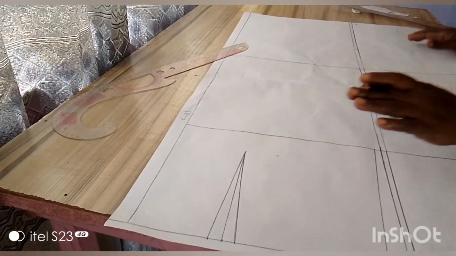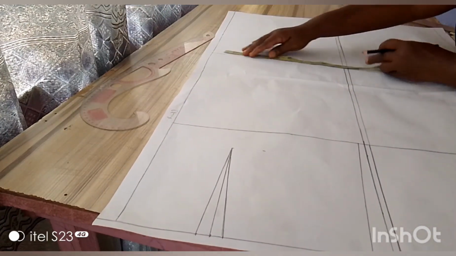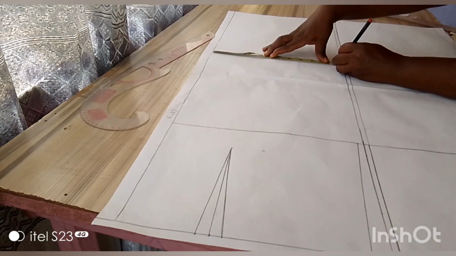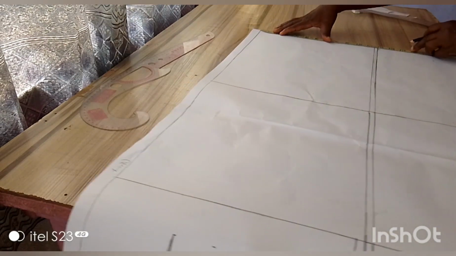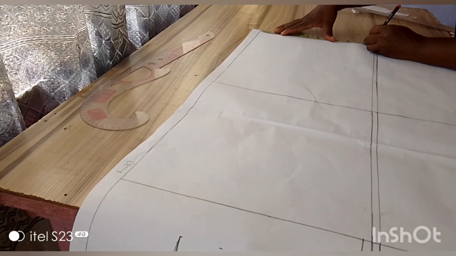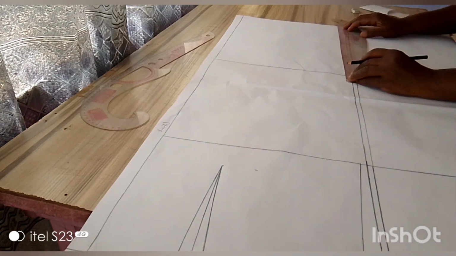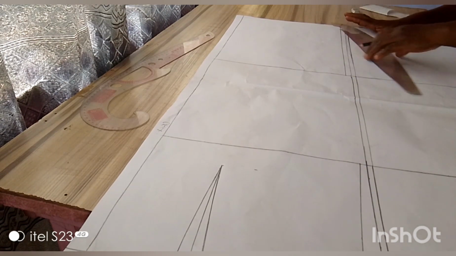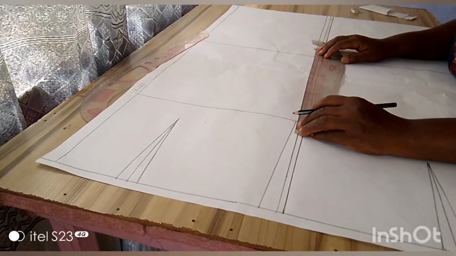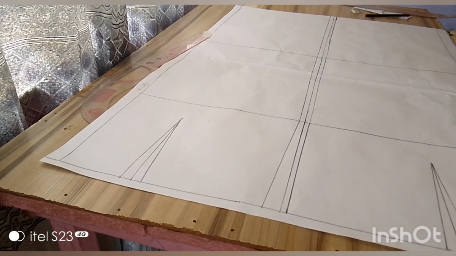So this one is a basic skirt. Whatever you have on your hip line is the same thing you are going to have on your knee line, which is 11 inches. Then you place the same 11 inches on your skirt length. Then you are going to connect it straight up. I'm going to do all the connections like so. So that is that about our basic. That's how to draft a basic skirt.